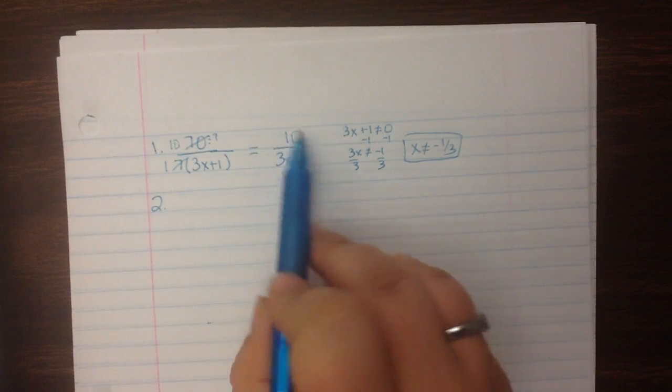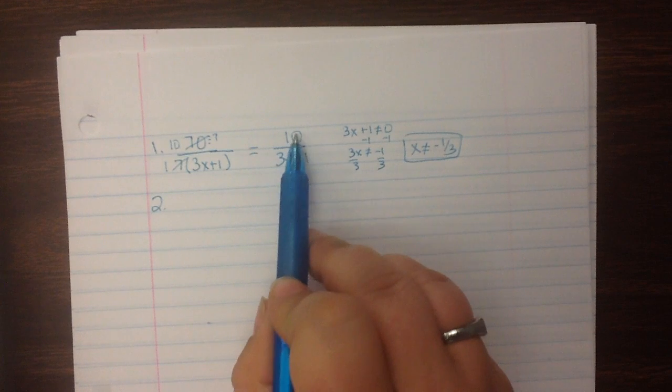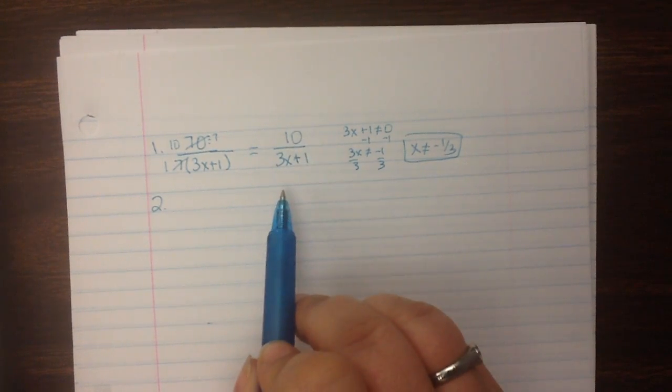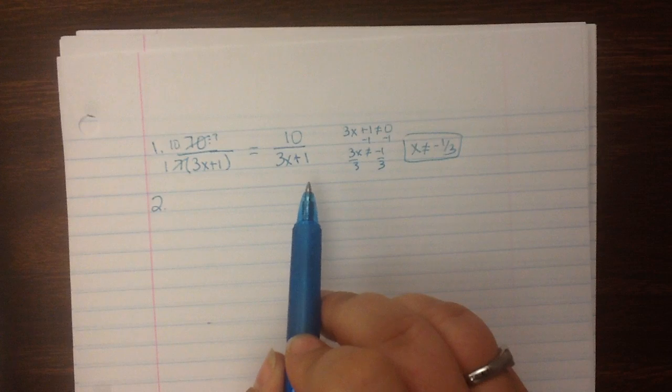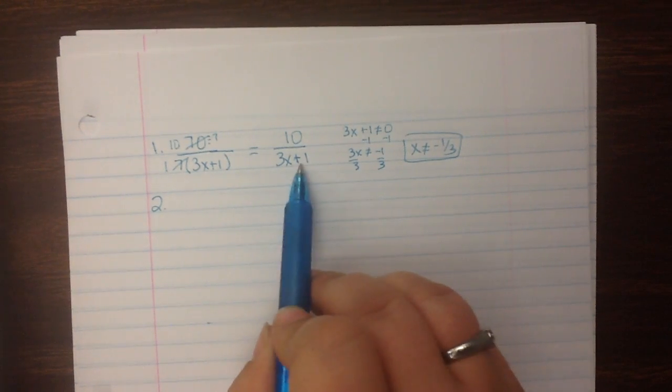That's my final answer. Nothing else can divide. Remember, the 3x and the plus 1 are superglued, so even if 10 and 3 or 10 and 1 had some factors in common, I couldn't divide them out because that plus sign or minus sign acts as superglue, so I can only cancel the entire factor.